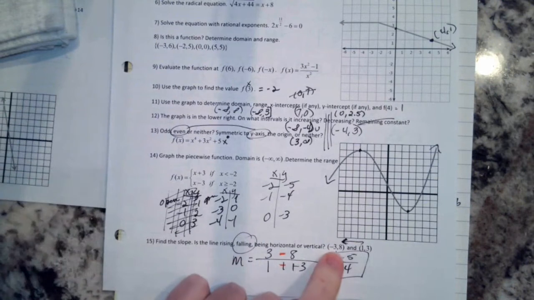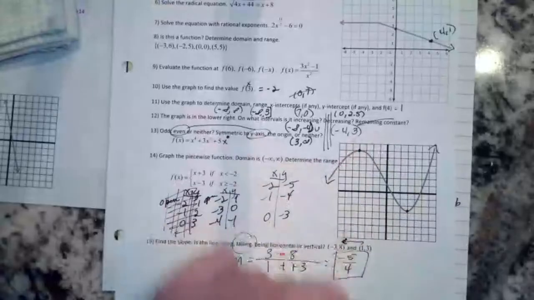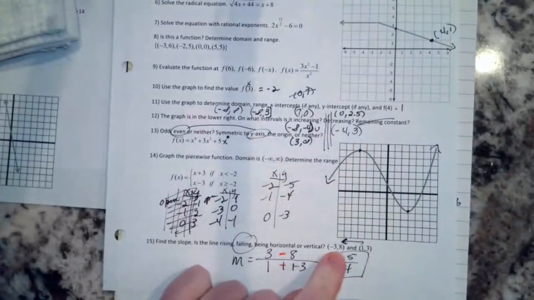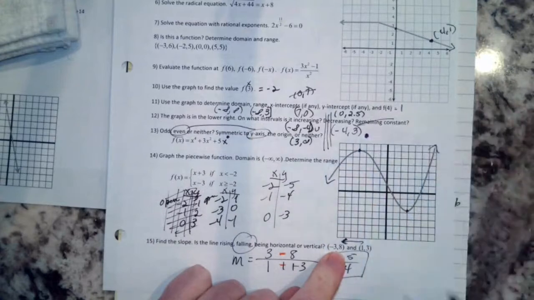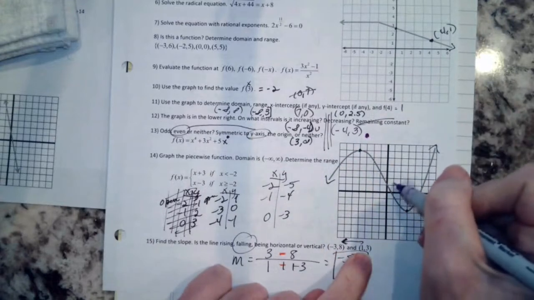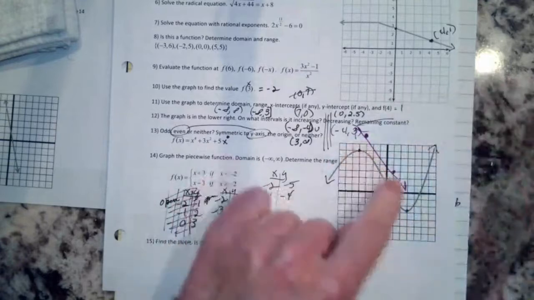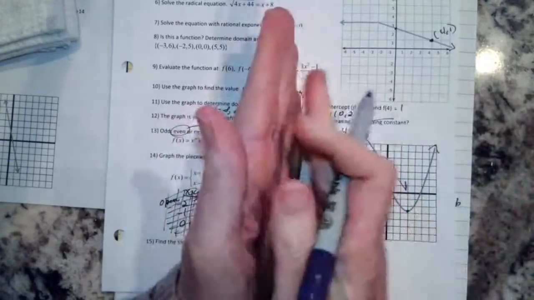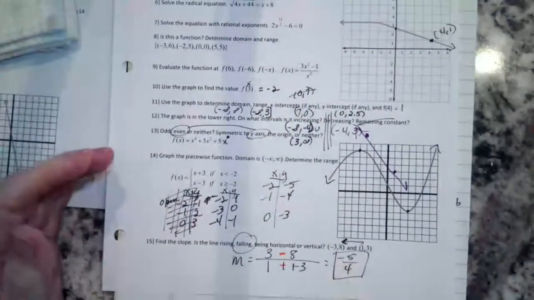For instance, let's look at it. -3, 8. Let me put this on here with a purple. I'm just going to put it on this graph so you can see. -3, 8 is up there. 1, 3 is right there. Connect the dots, and you can see that that is a negative line. It will fall from left to right. And we've got a negative on it. We should have a negative on it.